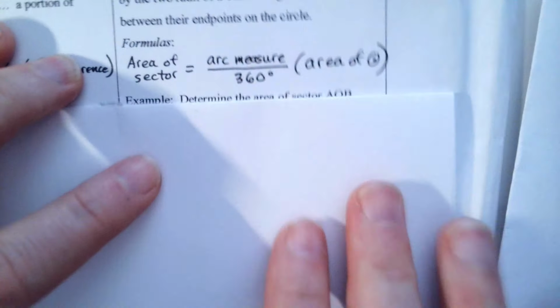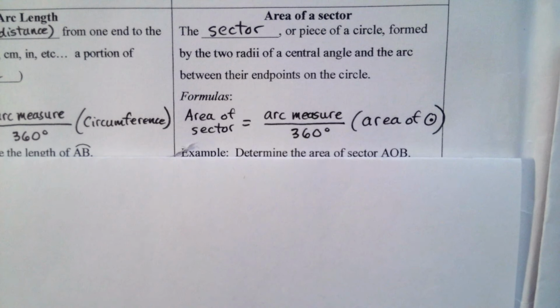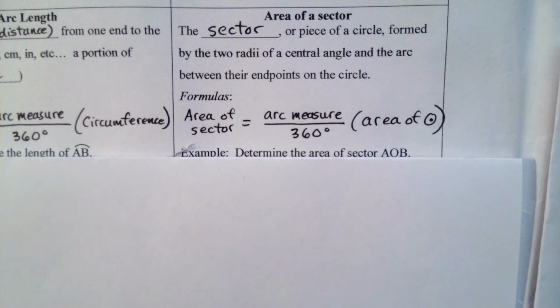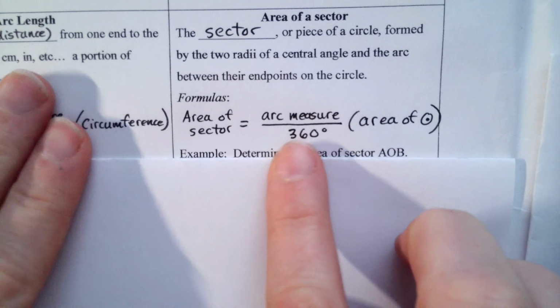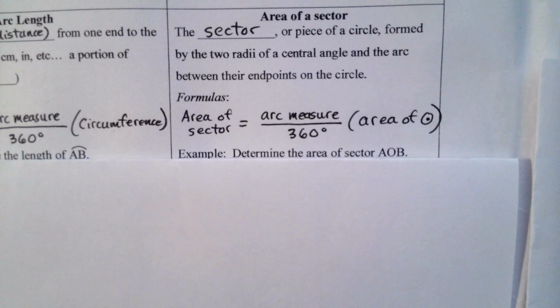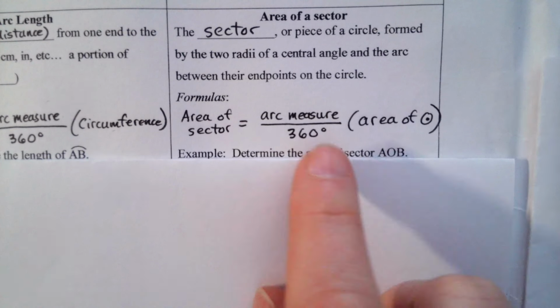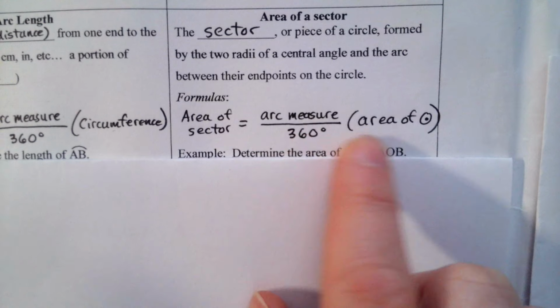Last idea. Sector. The area of a sector. So the sector, or a piece of a circle, is formed by the two radii of a central angle and the arc between the endpoints of the circle. So the formula, area of a sector is equal to the measure of the arc divided by 360 times the area of a circle. So what portion, what fractional part of the circle do we have?